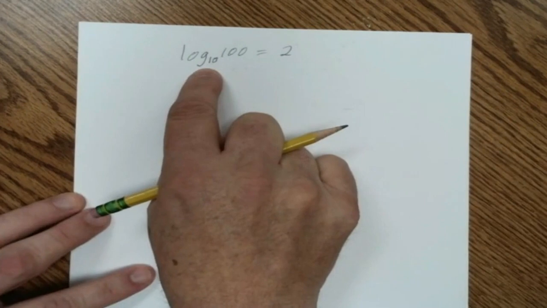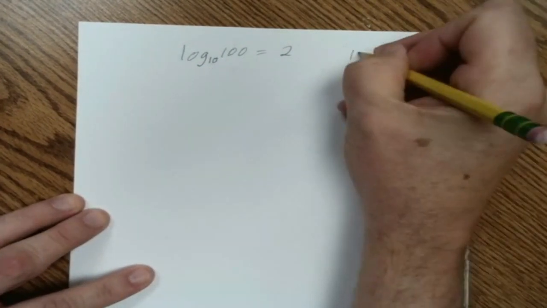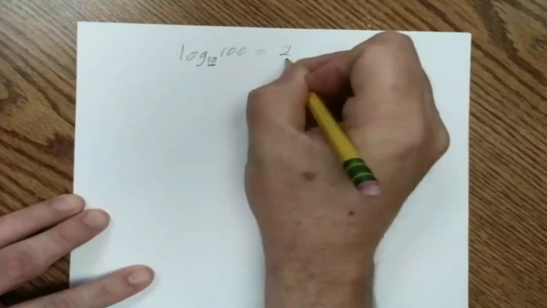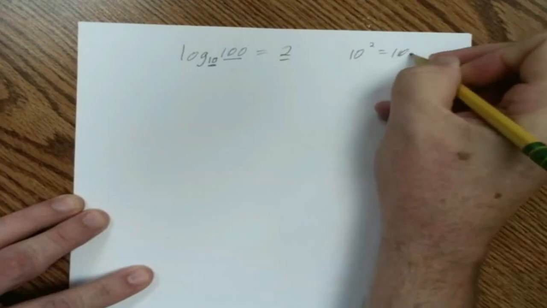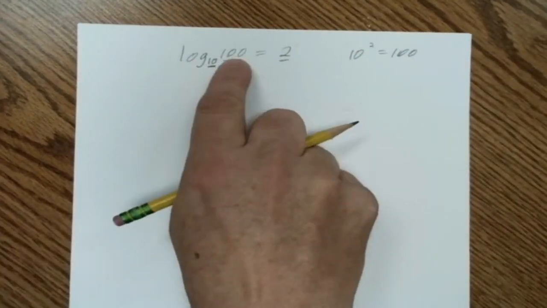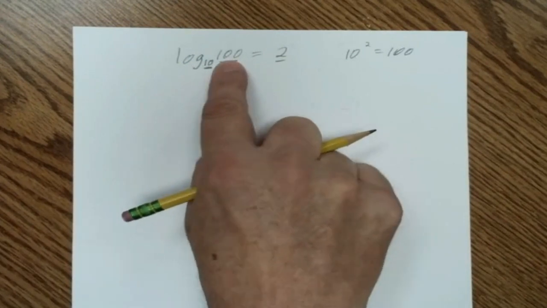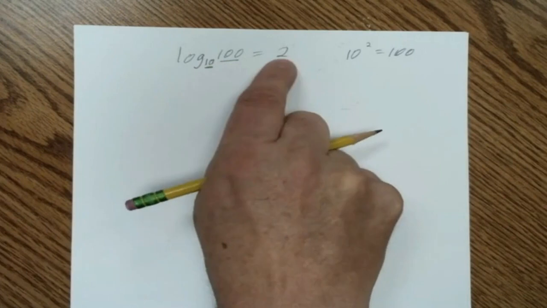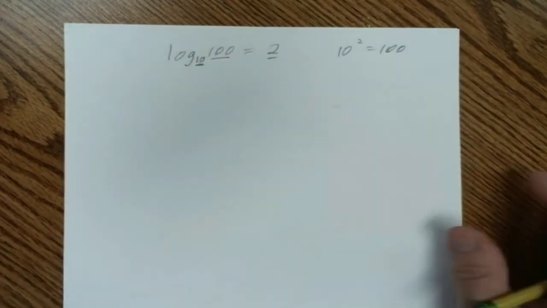So basically when you have a logarithm, that's saying 10 to this power equals this. 10 squared equals 100. So when you have log base 10 of 100, that's saying 10 to what power equals 100, and the answer is 2. That's how a logarithm is basically set up.